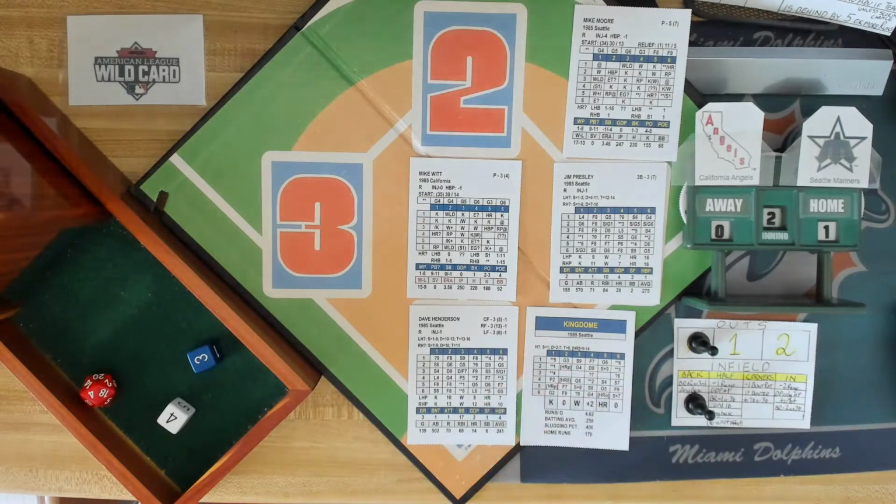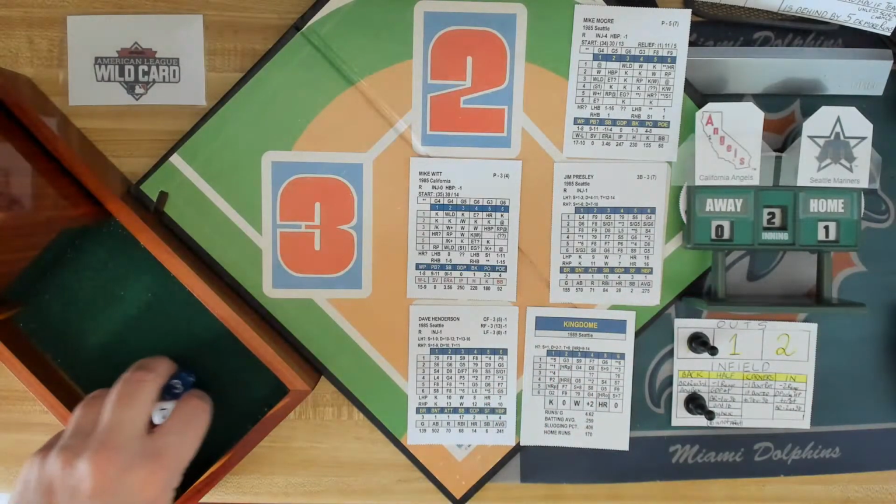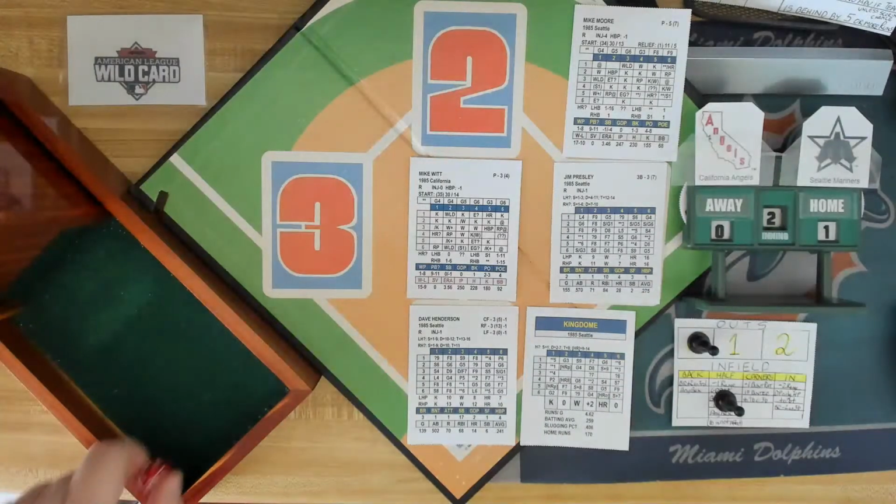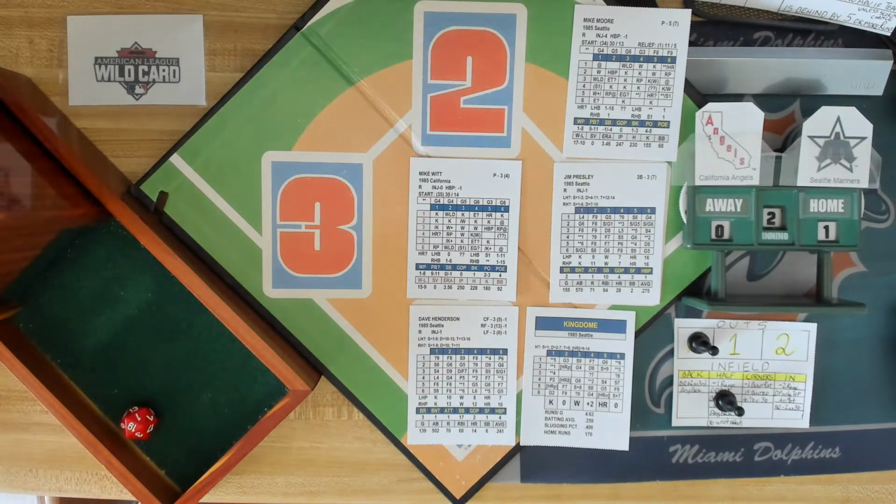Next up for the M's, center fielder Dave Henderson, .241 average, 14 homers, 68 RBIs. Infield is halfway. And that is a 20. Witt gets a pickoff chance, throws to first. Too late. Presley gets back easily. Now Witt will pitch to Henderson.